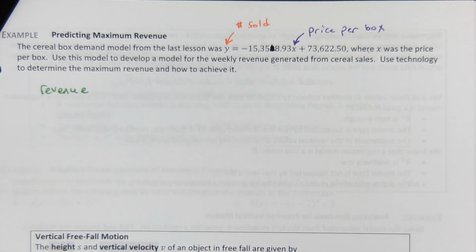For example, if I sell hats for $10 a piece and I sell 20 hats, what was my revenue? $10 a piece and I sell 20 of them, what's my revenue? 200, how'd you get that number? Oh, multiply. You mean the number sold times the price per item?